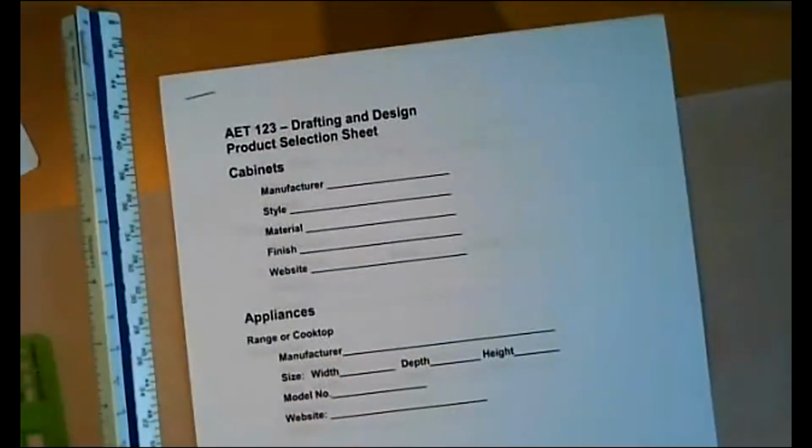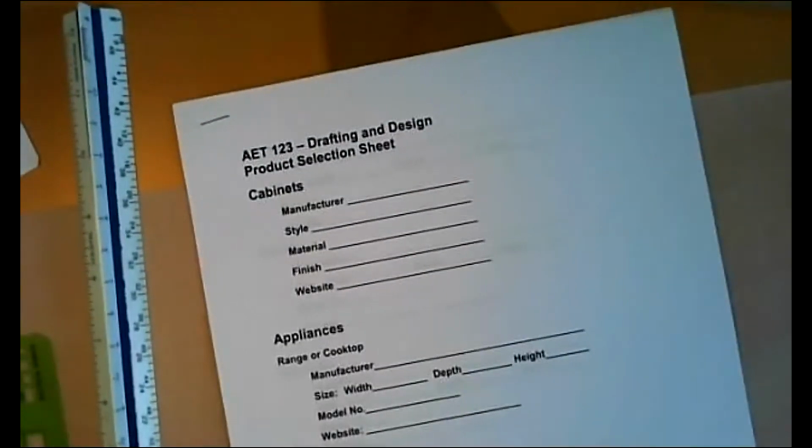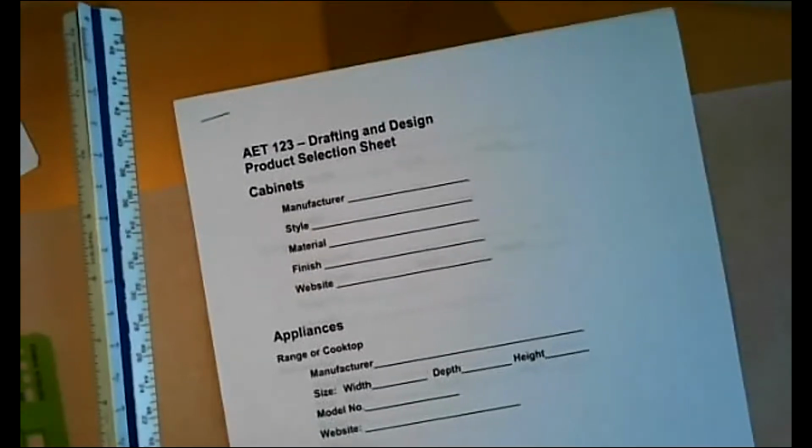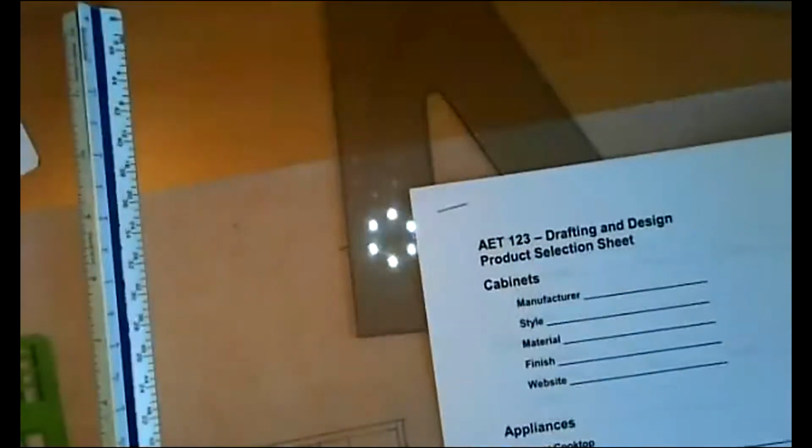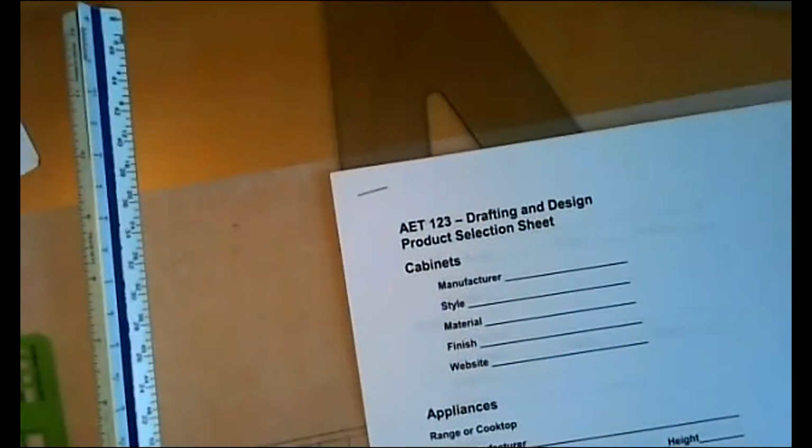What's your question, Angel? For some of the products I was looking into, they didn't give you the actual size, like the width, the depth, and the height. Okay, which ones in particular are you talking about? I'm talking about the microwave, the refrigerator, the dishwasher, and the other ones. And the one on the first page too, but I can't find it.